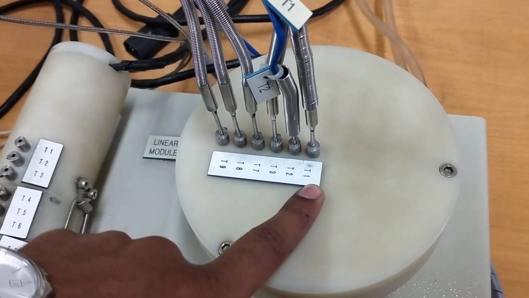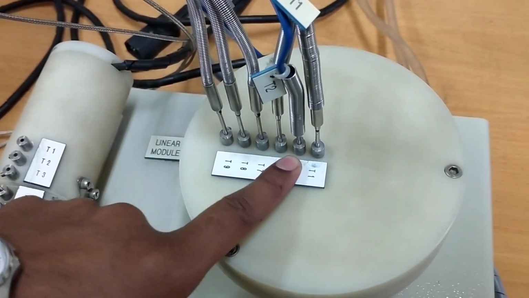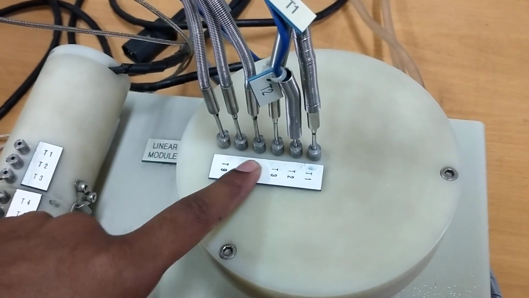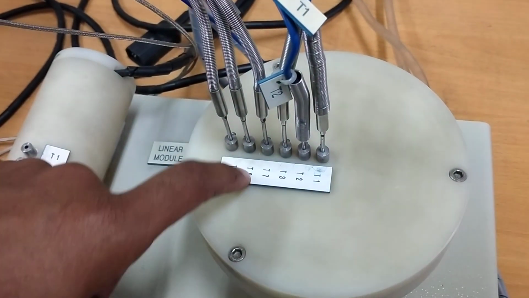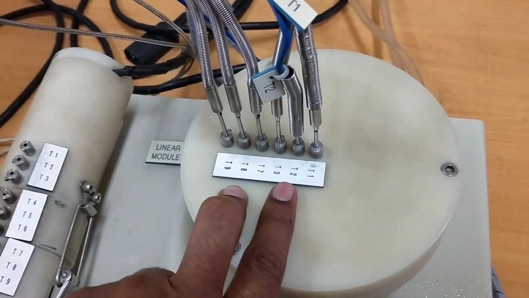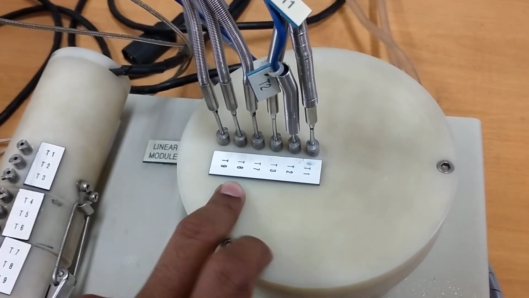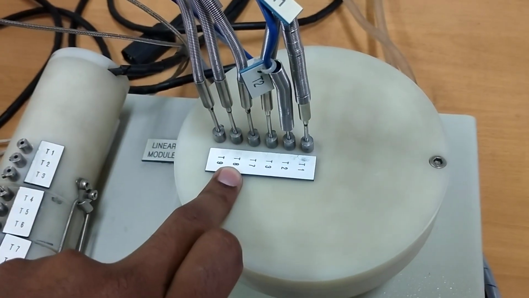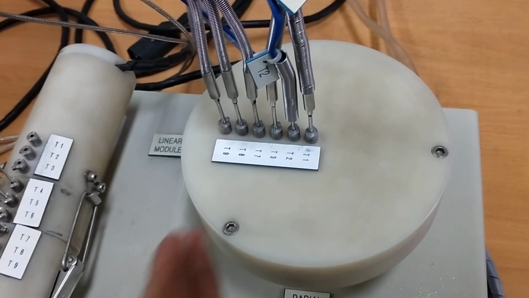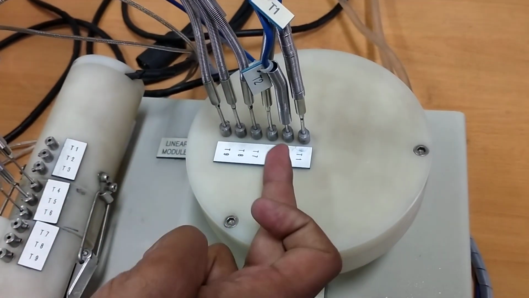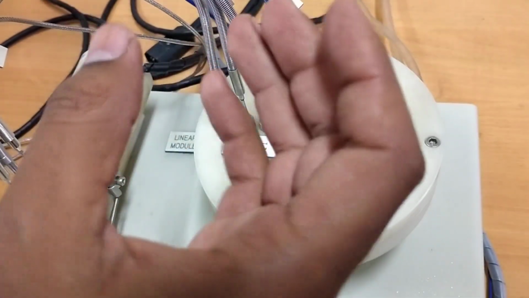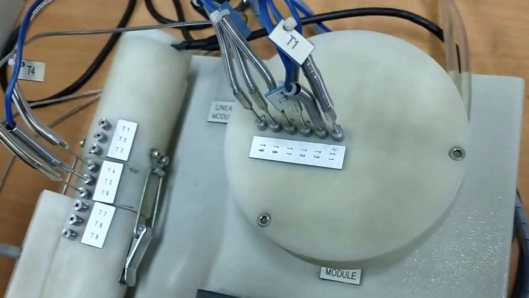So R1 is basically, since the distance between two temperature sensors is 10 mm from this one to this one, so 10 mm, 20 mm, 30 mm, and the 40 mm. So T8 would be at 40 mm. So I can use the R1 as 10 mm and then R2 as T8 at 40 mm. These two temperatures are required, T2 and T8, to find the thermal conductivity of this material.